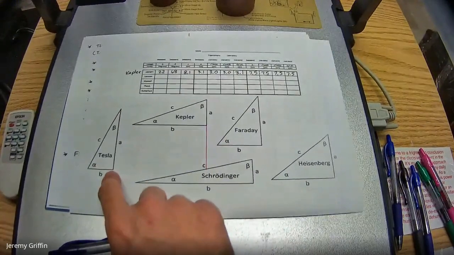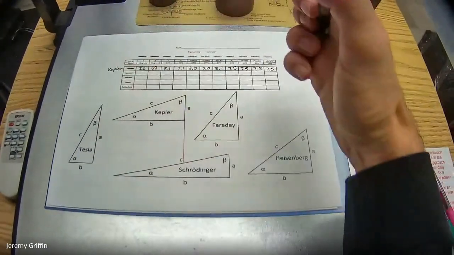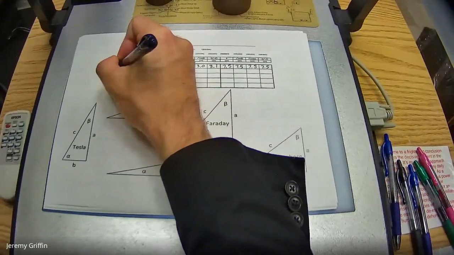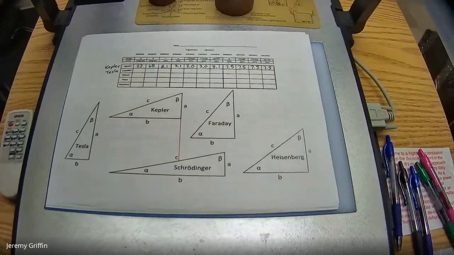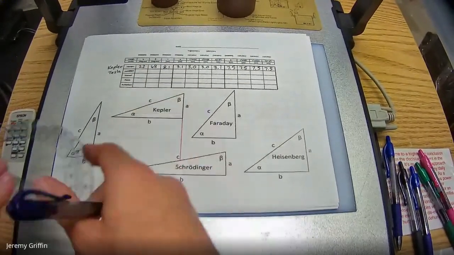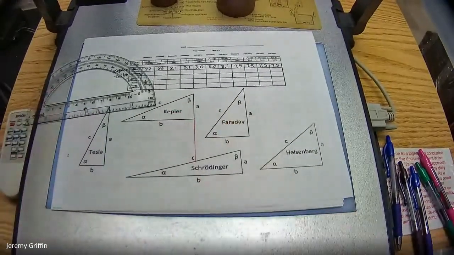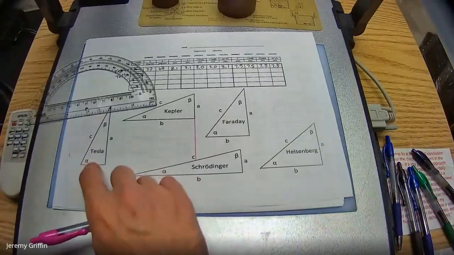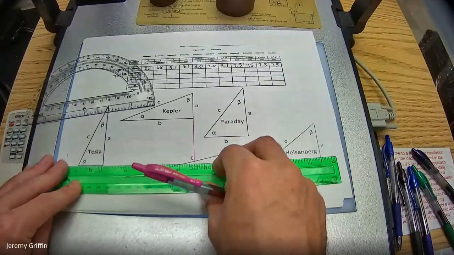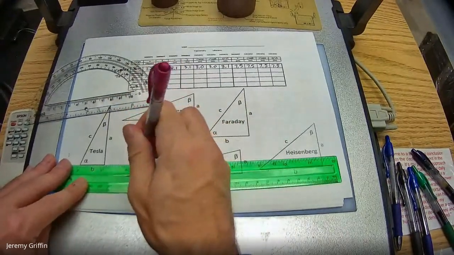I'm gonna pick this Tesla triangle because it looks fun. It's all tall and skinny looking. Let me scratch out this guy because I don't have that one. Right in Tesla. Okay. All right, so we need alpha and beta. You know what? I'm going to use that technique I showed you guys. One of these legs is real short. Actually, I will take this clockwise. So I'm going to extend this leg.